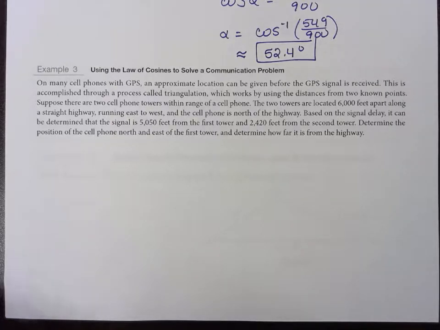The cell phone is north of the highway. Based on the signal delay, it can be determined that the signal is 5,050 feet from the first tower and 2,040 feet from the second tower. Determine the position of the cell phone north and east of the first tower and determine how far it is from the highway. My goodness.